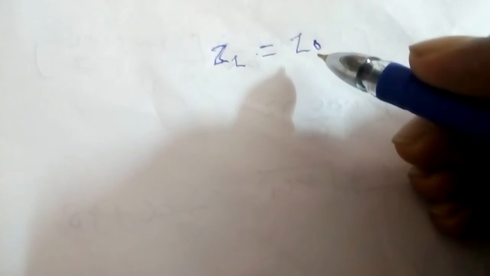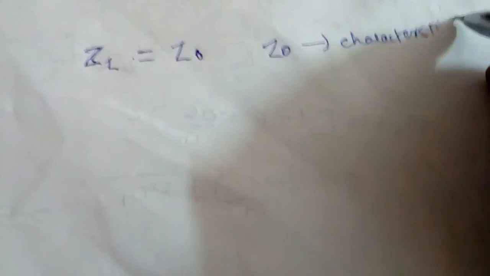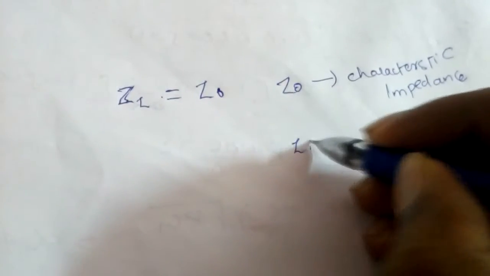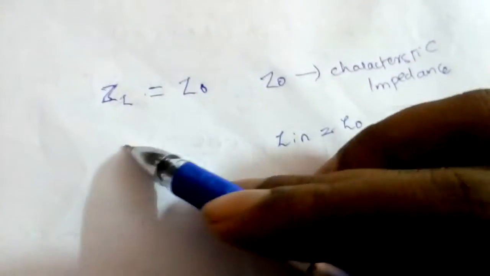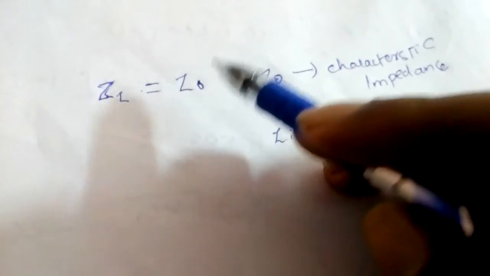The load impedance should match the input transmission impedance. But this Z0 is a characteristic impedance, and we take that as the input impedance. Z is equal to Z0. That's why ZL should be equal to Z0, and that is impedance matching.